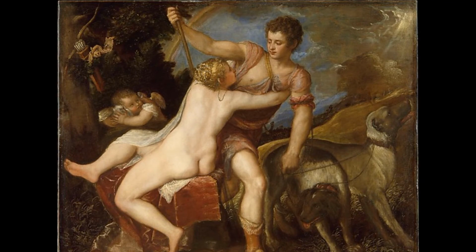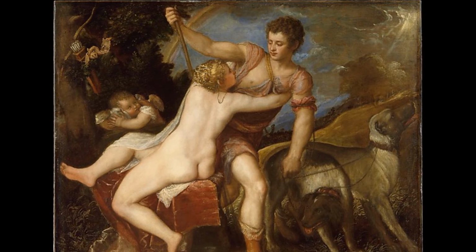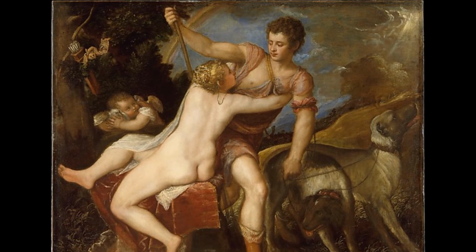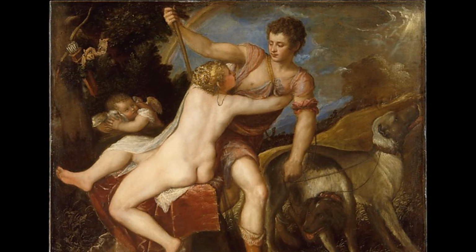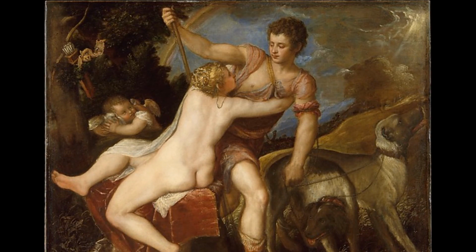While the classical inspiration and painting technique marks Titian's Venus and Adonis as representative of Italian Renaissance art, Titian's unique study of the female nude sets the painting apart.